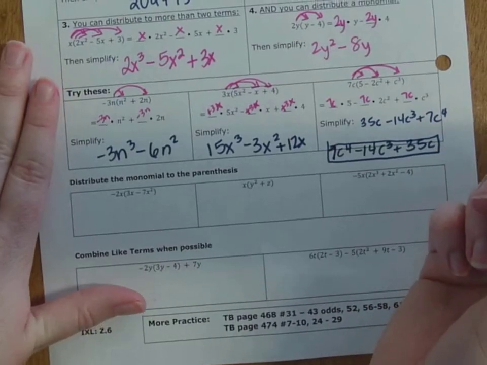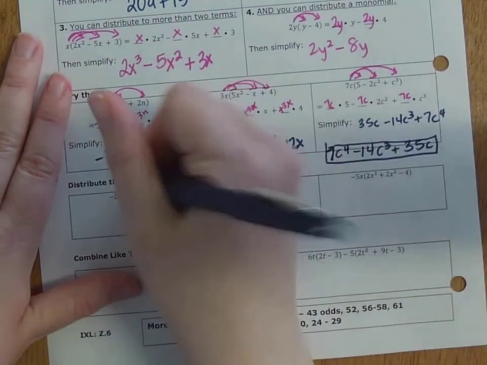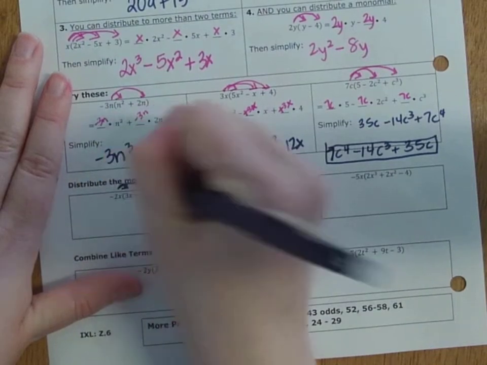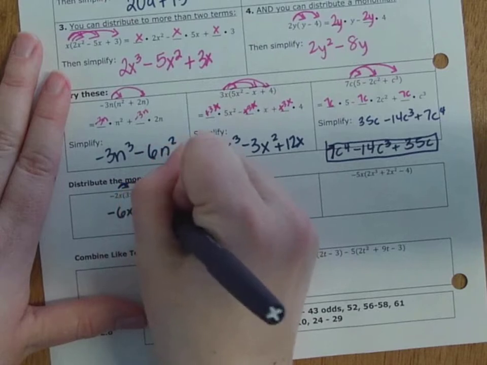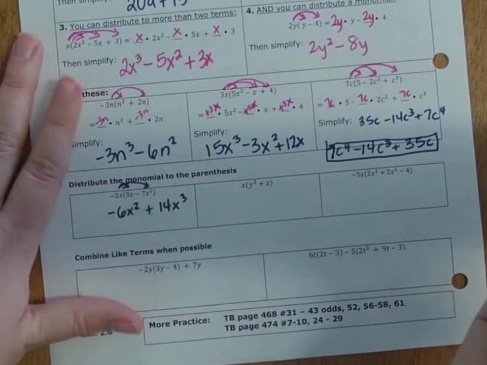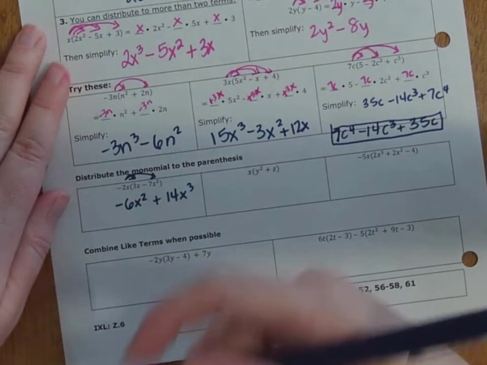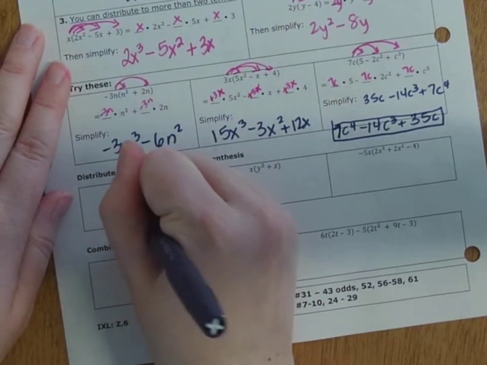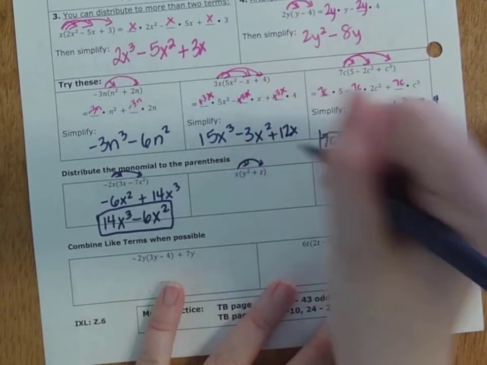So on some of these, most of these, you might need to change the order. So if I get negative 6x squared plus 14x cubed, we need to write it in standard form. So we'd want our highest degree first. So in that case, it's 14x to the 3rd minus 6x squared. In this case, I don't think we'll have to rewrite the order.